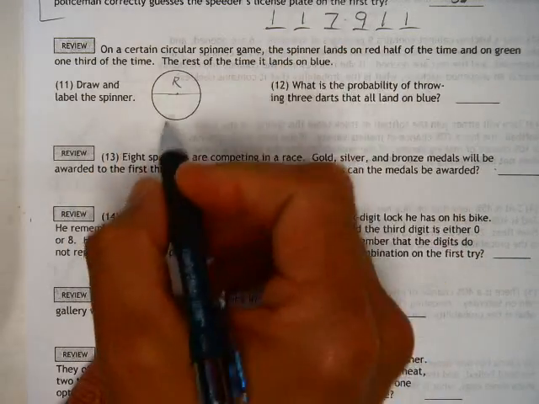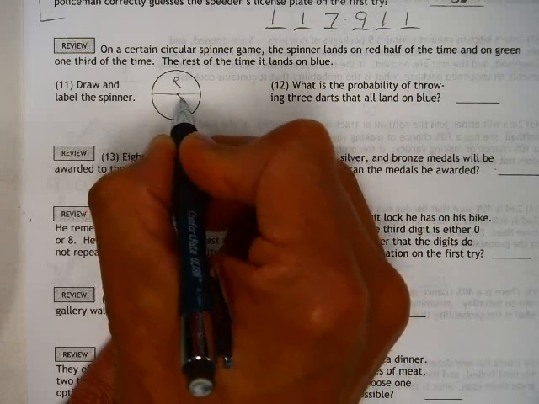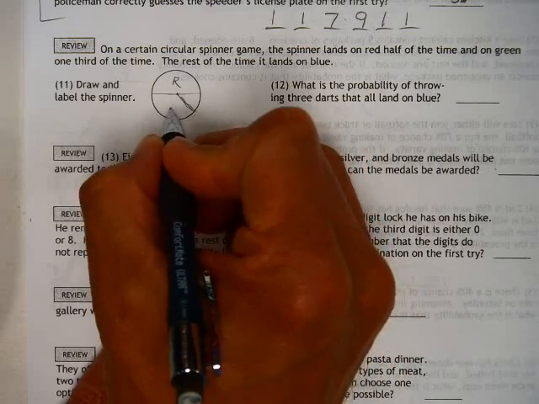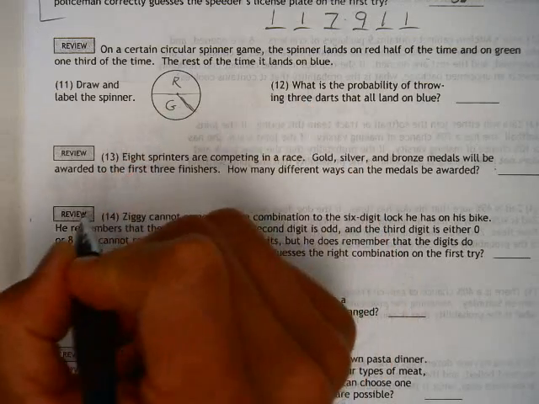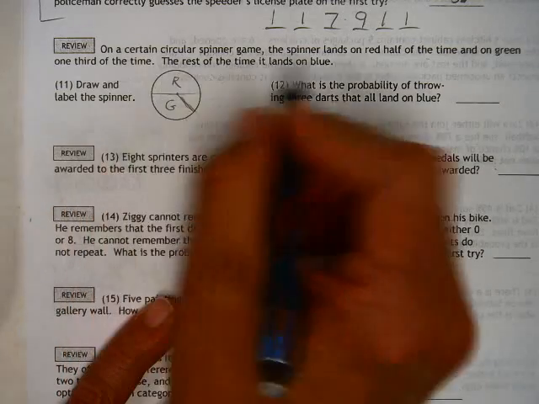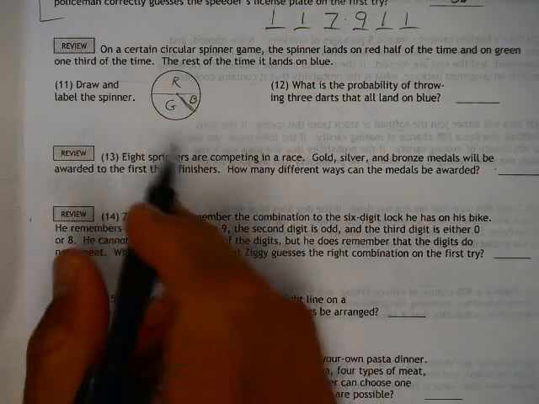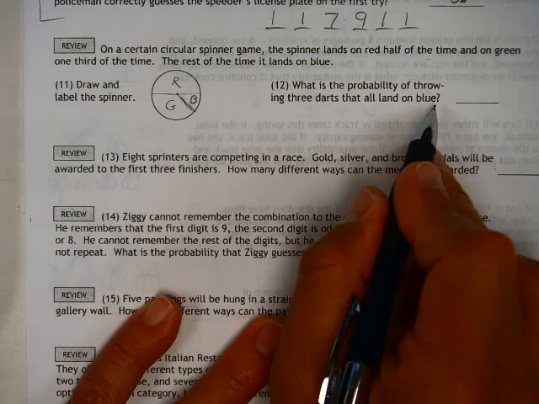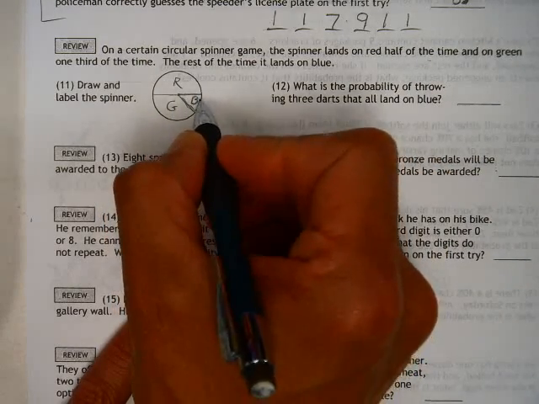Okay? And then a third of the time, now it's hard to draw a third if it's part of a half, but that's about a third, and it doesn't necessarily matter your accuracy of drawing, as long as it's labeled accurately. And it said the rest of the time it lands on blue. So this smaller sliver here is blue. We've got to figure that one out. The probability that you're throwing 3 darts that all land on blue, that's where we're going to need to know the probability of that event right there.